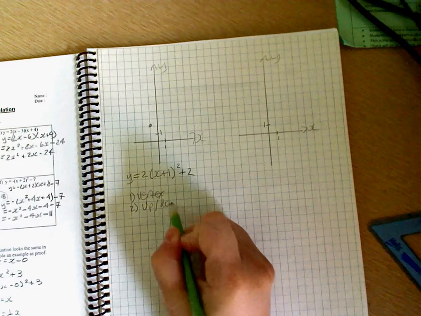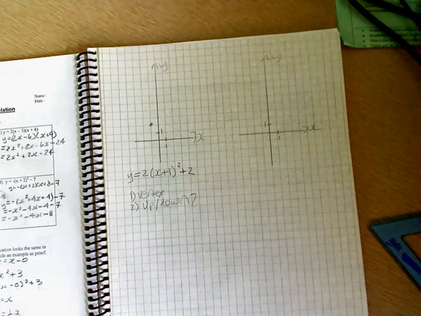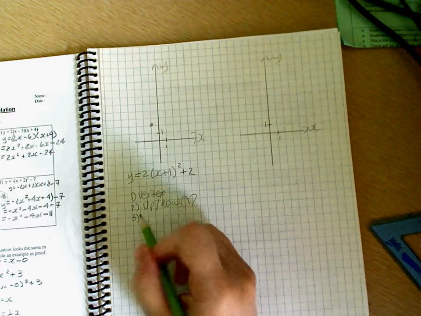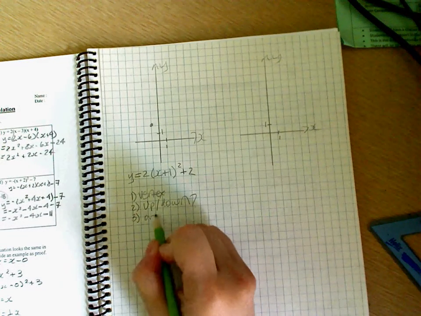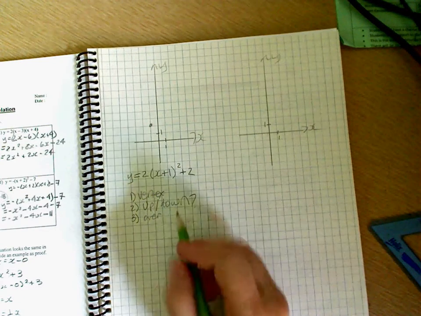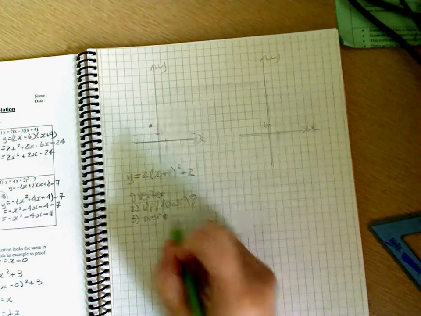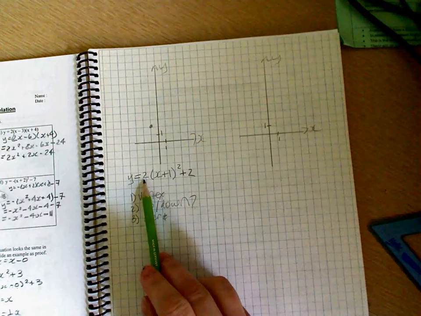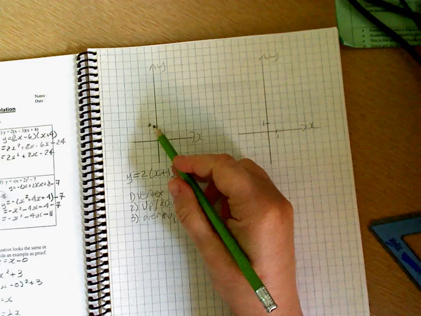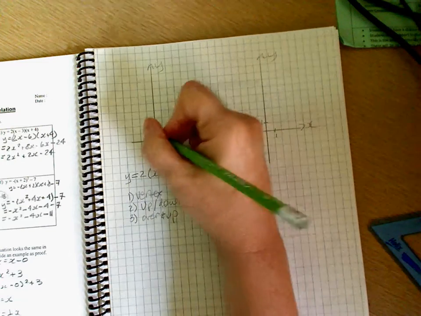Next is decide on your direction of opening. Is it up or down? And then 3, look at the vertical stretch, or the over and ups or over and downs. In this case, is it up or down? Up. Over and up.